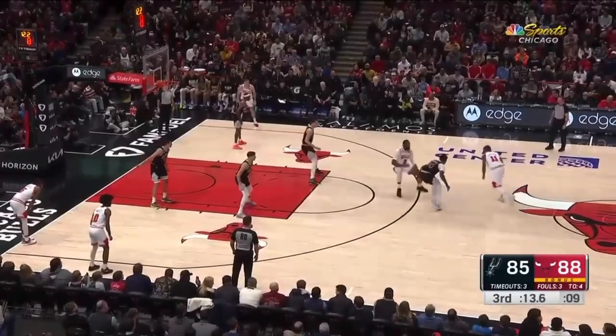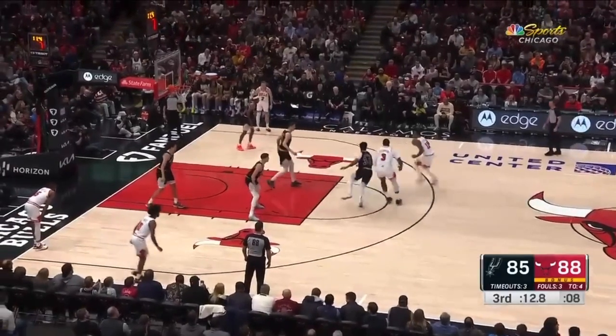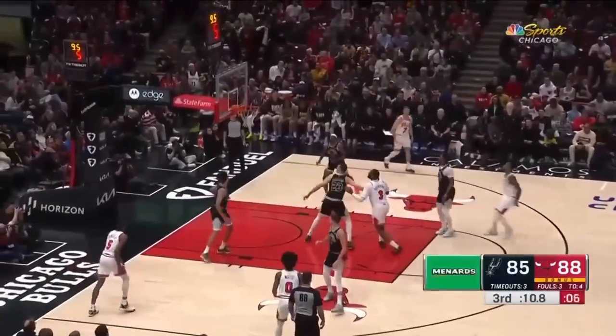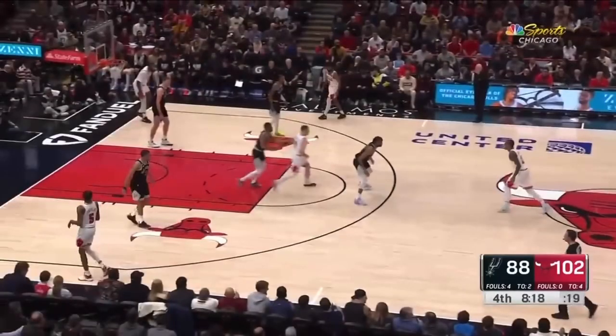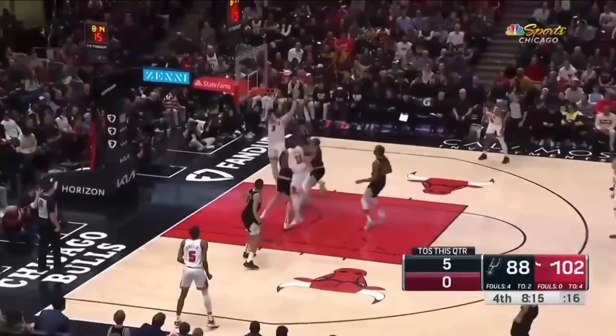You cannot go under a screen when there is this much space for you to go over the screen, okay? Go over the screen. If you go under, look at how far under you're going. So DeRozan gets right into the mid-range. Cannot do this. How many times is this going to happen? You cannot lean towards the screen. You're going to get beat the other way every time.